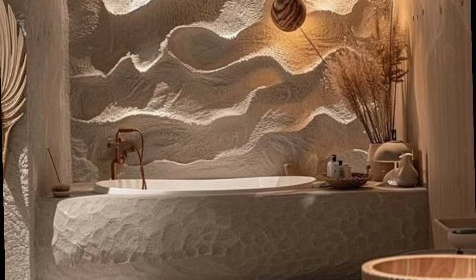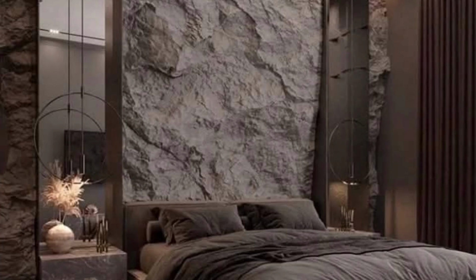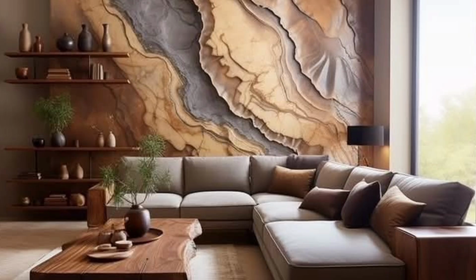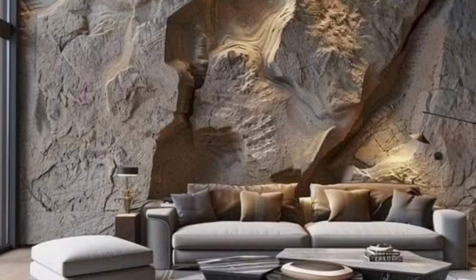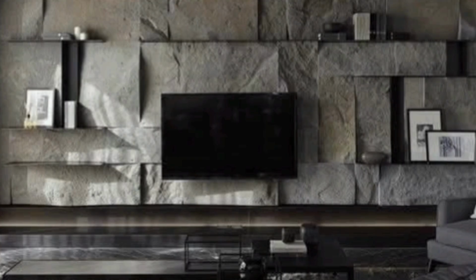Popular stone types. Granite. Granite is a popular choice for stone walls due to its durability and aesthetic appeal. Limestone. Limestone is a versatile stone that can be used to create a range of designs, from rustic to modern. Sandstone. Sandstone is a popular choice for stone walls due to its natural beauty and durability. Bluestone. Bluestone is a dense, hard stone that is often used for paving and wall construction.